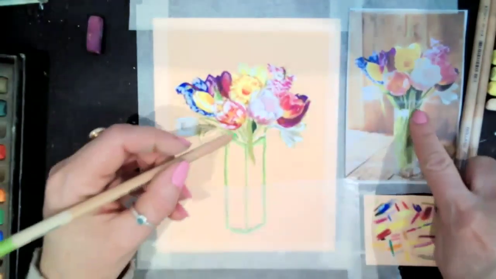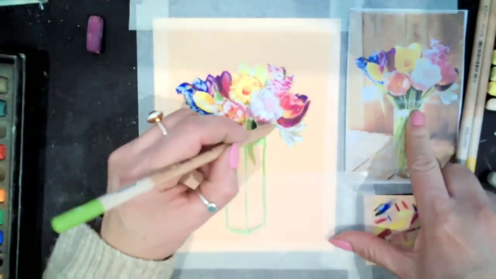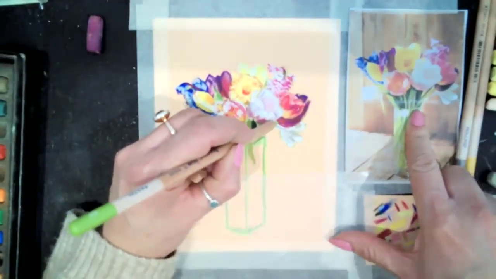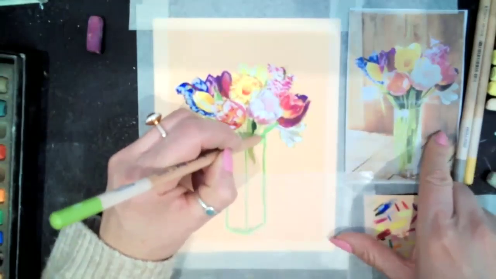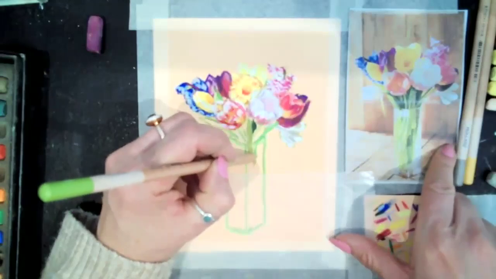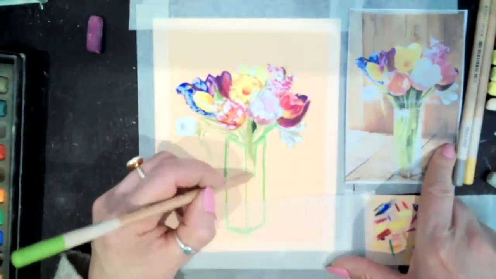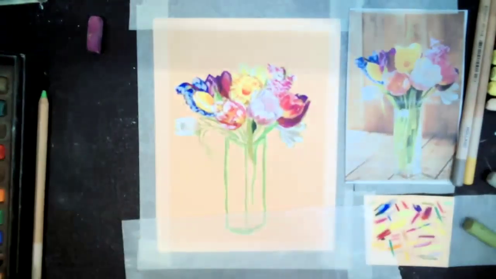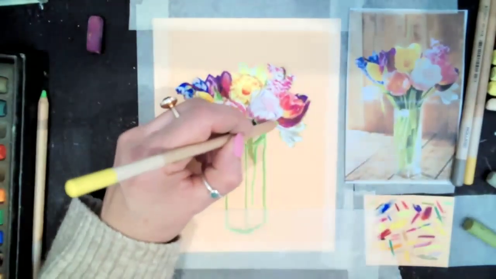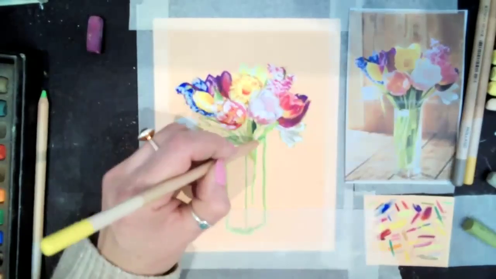So I'm looking at the brighter ones now. I'm looking at this one, for example. Let that twist and come round. That one really ideally needs to be more of a yellow green, but I'm just going to work a yellow over it.